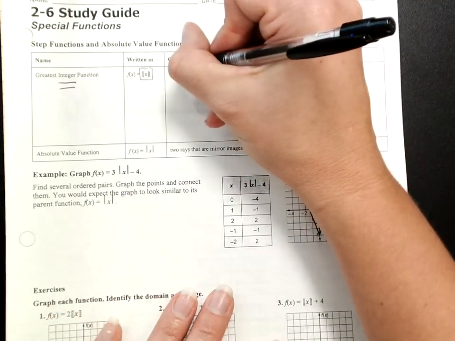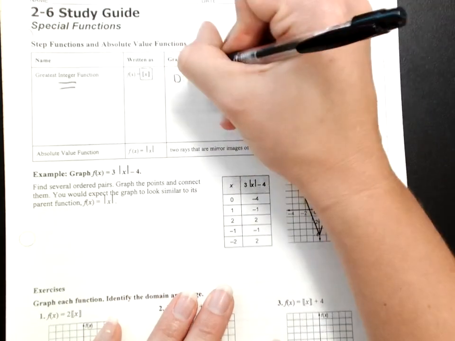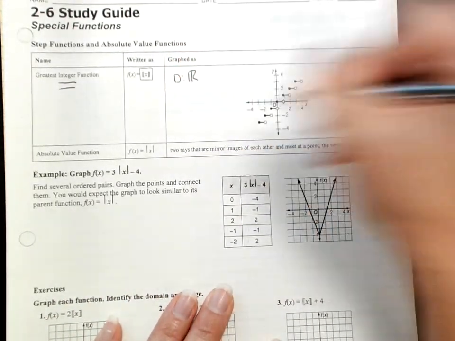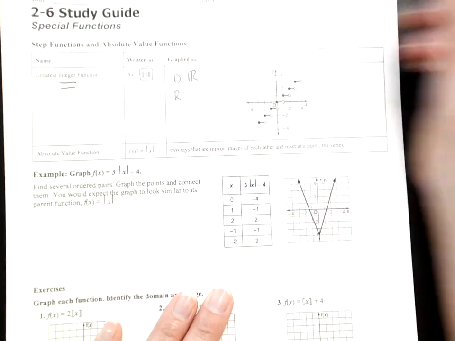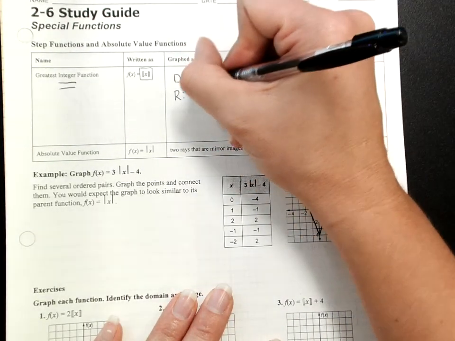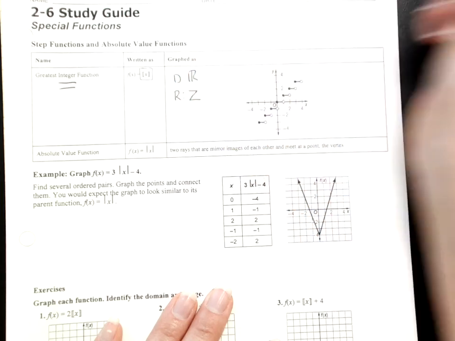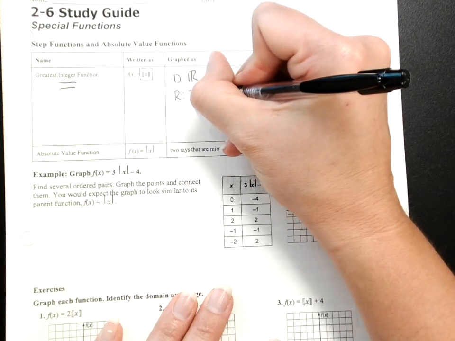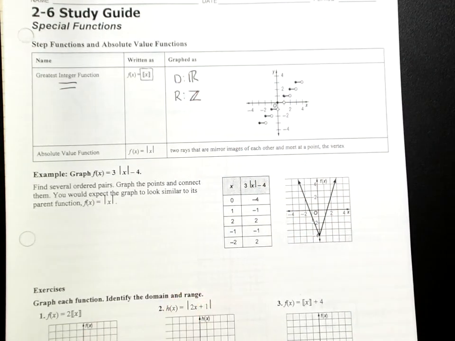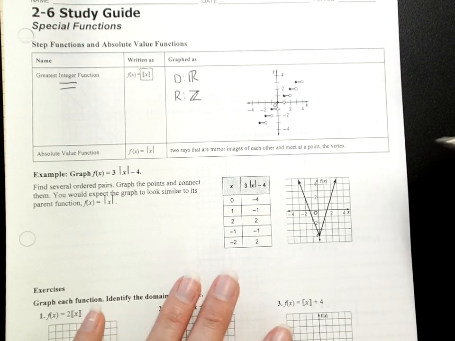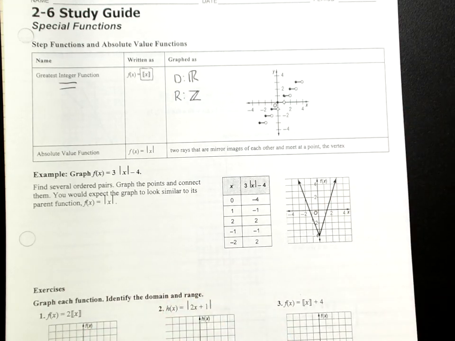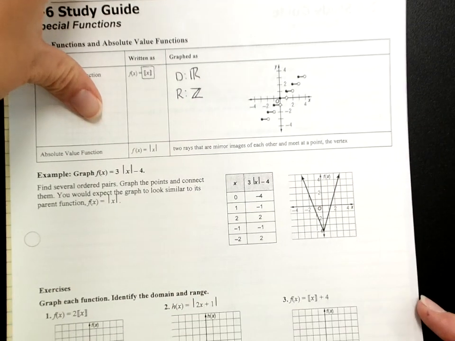The domain of this graph is all real numbers. The range is kind of tricky. It's all integers. So one thing you can do for that is, remember Z stands for integers. Usually like the R for real numbers, we do a little double bar on the Z. That's fun to write too. Okay. Absolute value parent function, we have already worked with that this year, so I'm not going to do much with it. We'll just go ahead and skip down to the examples.